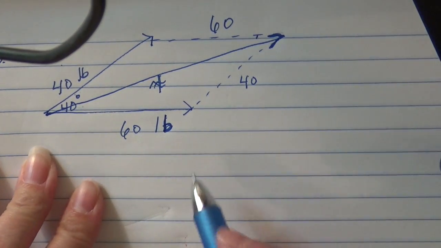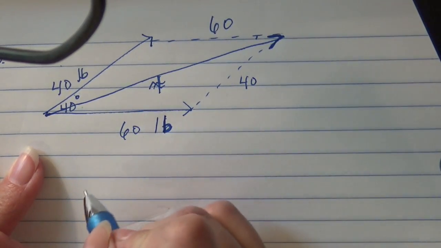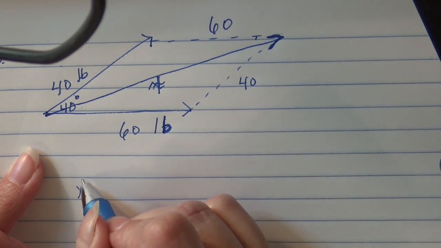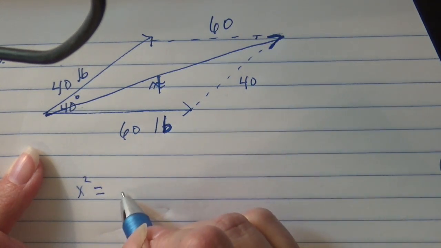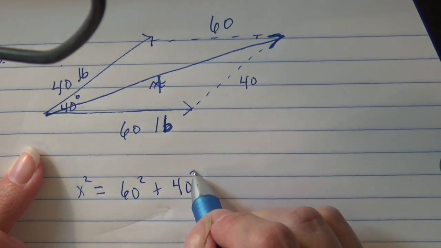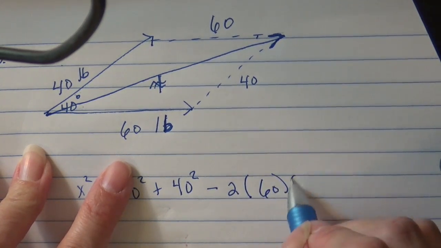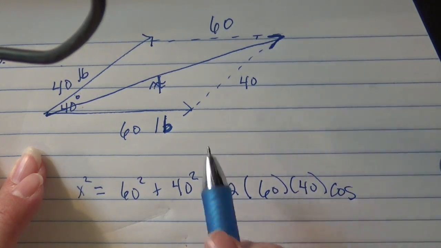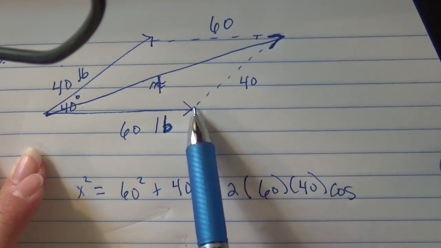So using law of cosines, we want to solve for this side. If you recall, law of cosines, I'm going to call this x. So we would say that x squared is equal to the squares of the other two sides. So 60 squared plus 40 squared minus 2 times 60 times 40 times cosine of the angle opposite where we started from. So it would be this angle, and we didn't find this angle yet.